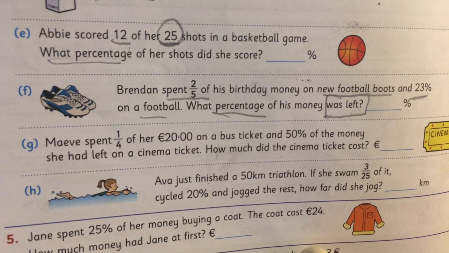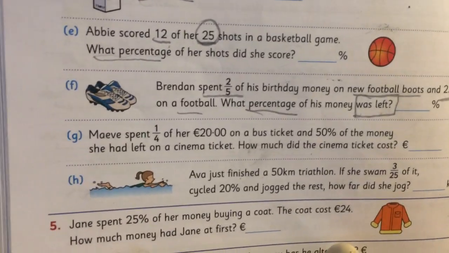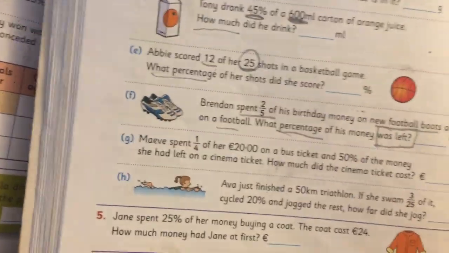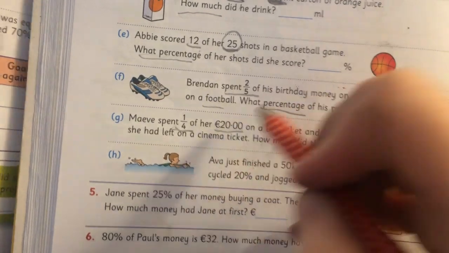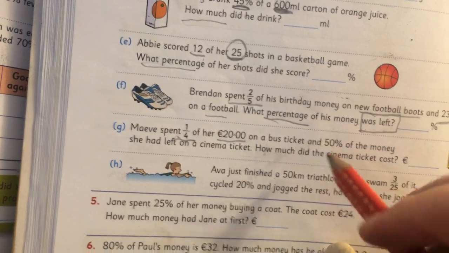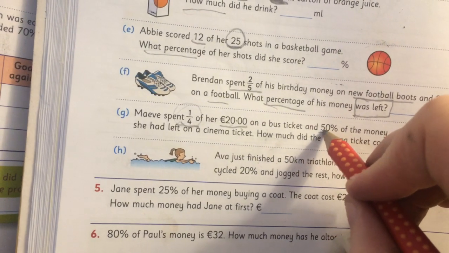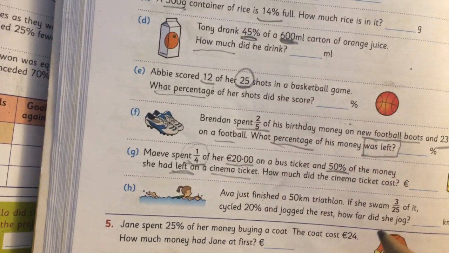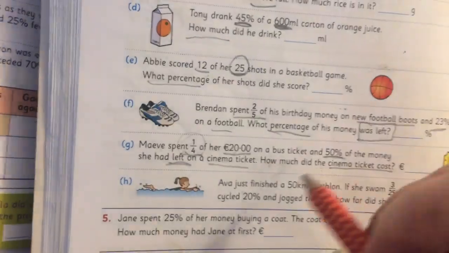Question G. Maeve spent a quarter of her 20 euros on a bus ticket and 50% of the money she had left on a cinema ticket. How much did the cinema ticket cost? Now this is where your draw part is important because there's a number of parts to this sum. Maeve spent a quarter of her 20 euros on a bus ticket. Okay. So you have to find a quarter of this first. So find your percentage of this first. Then 50% of the money she had left on a cinema ticket. The question is, not what did she have left, it's how much did the cinema ticket cost? Okay, so just remember that.